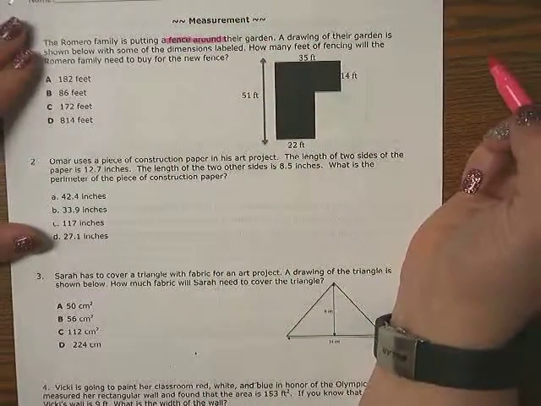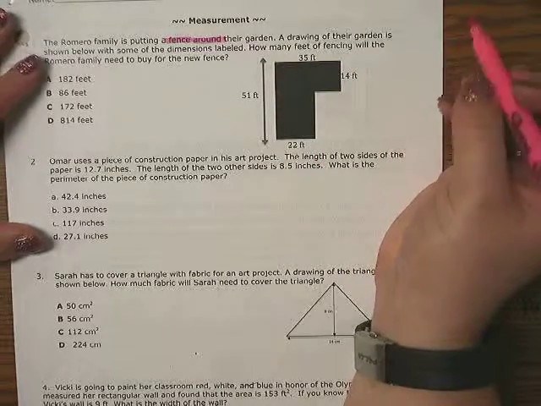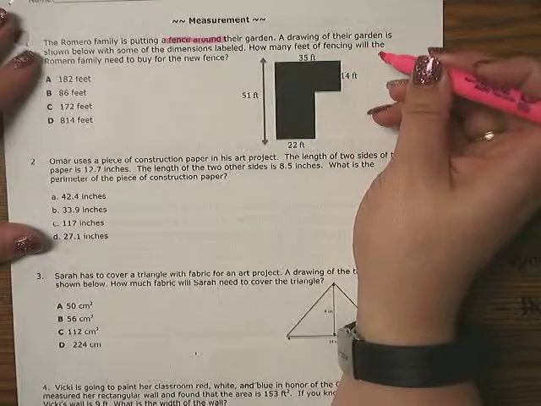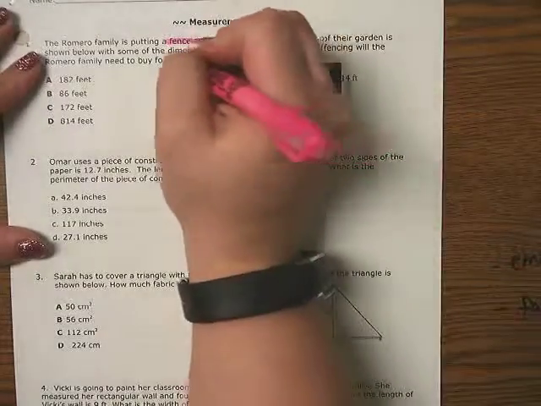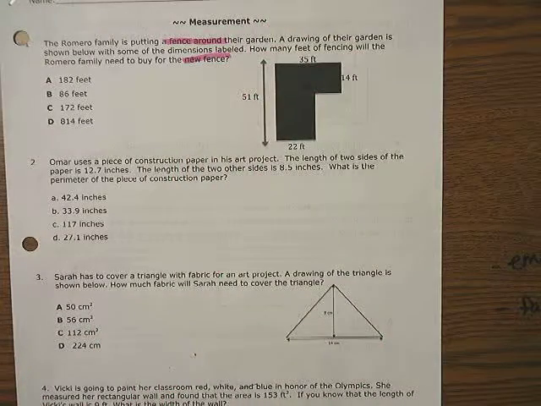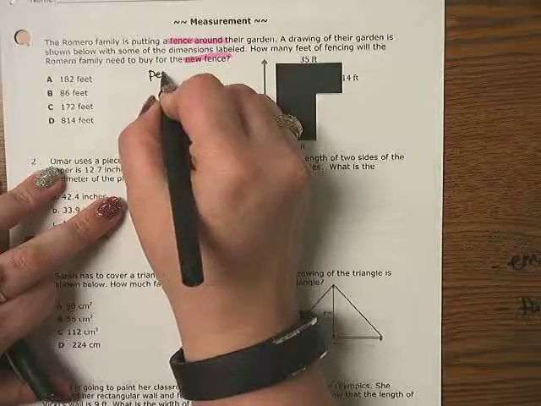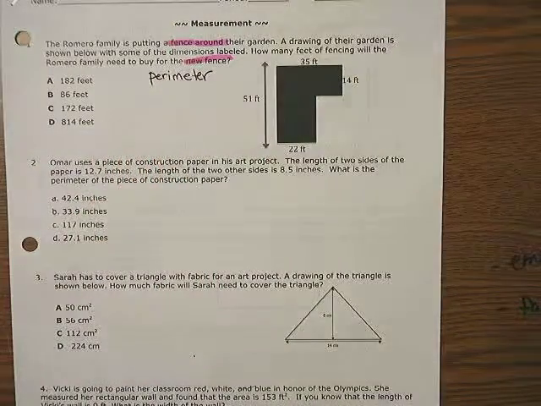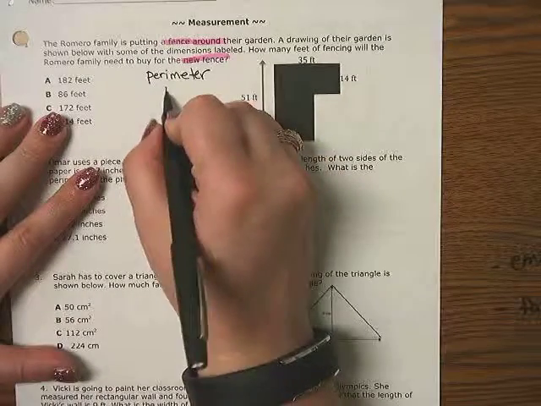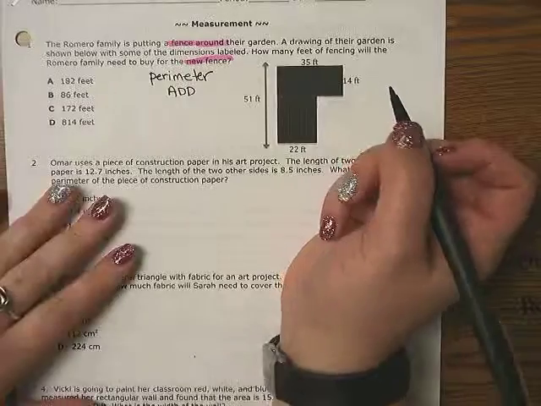A drawing of their garden is shown below, and some of the dimensions are labeled. How many feet of fencing will the Romero family need to buy for their new fence? So again, fence is thrown around lots of times. So when I see the word fence, I'm thinking perimeter. And I know that perimeter is the outside or the edge. So I know that for perimeter, all I have to do is add the numbers that I'm given.